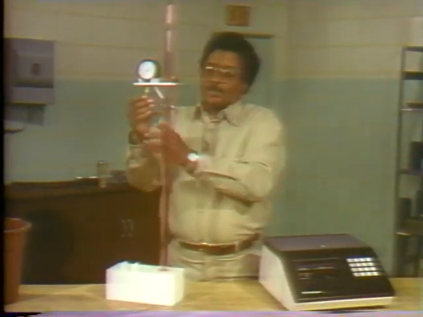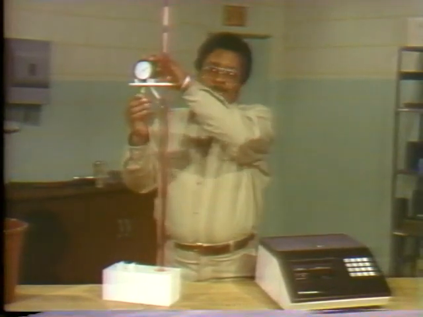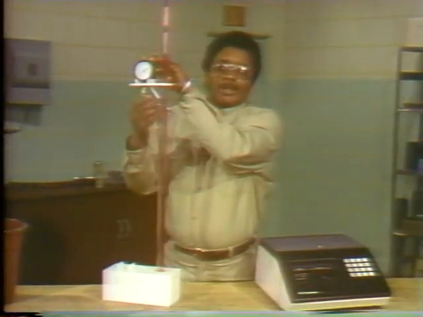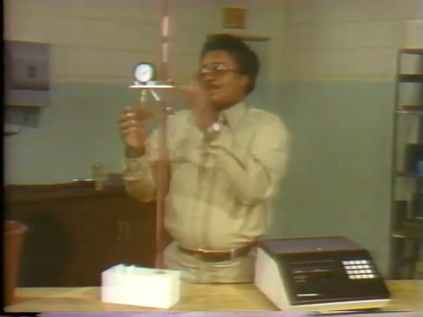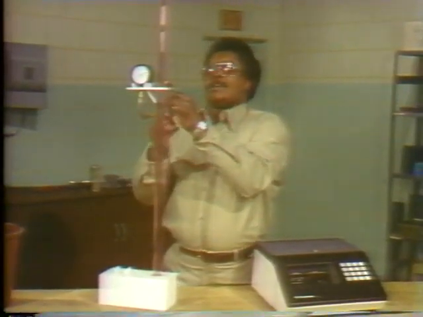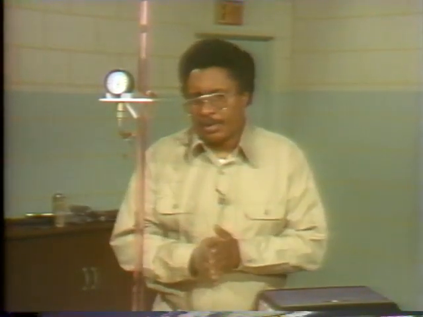The gauge at 2 feet above the bottom should read approximately 1.3 psi. And as you see, it does, just as we predicted. This demonstrates that the pressure at any point in a column of water depends on the amount of water above that point.